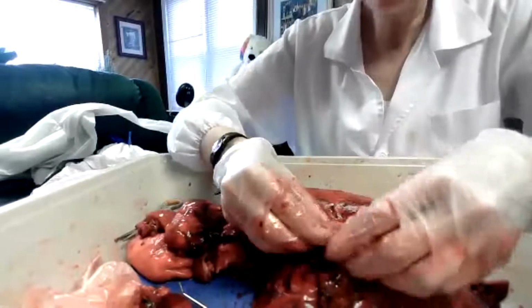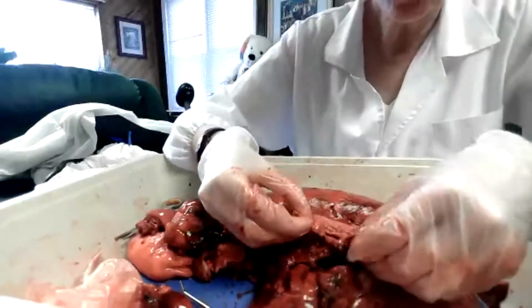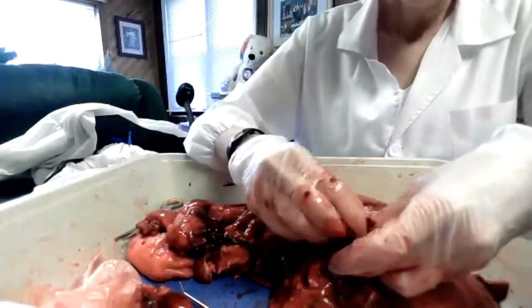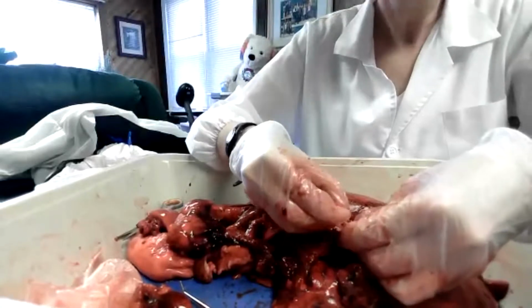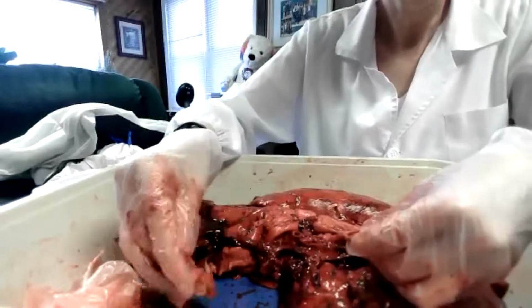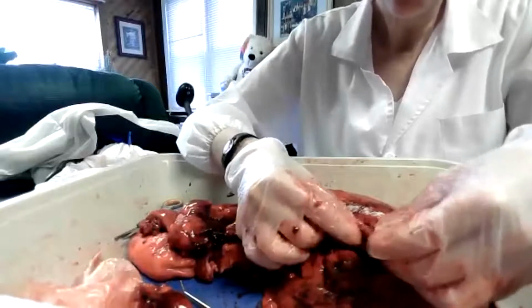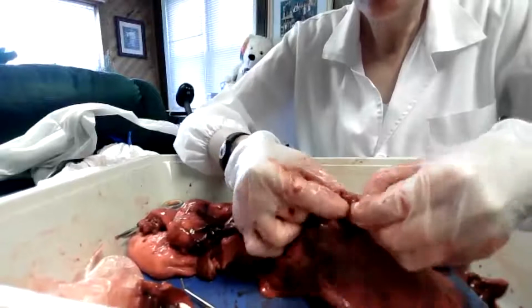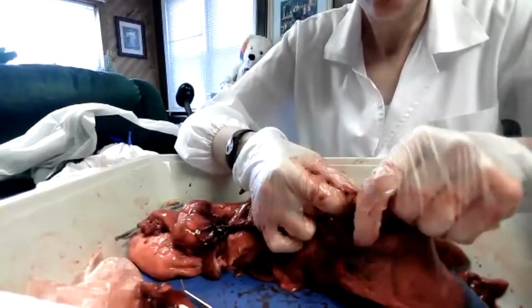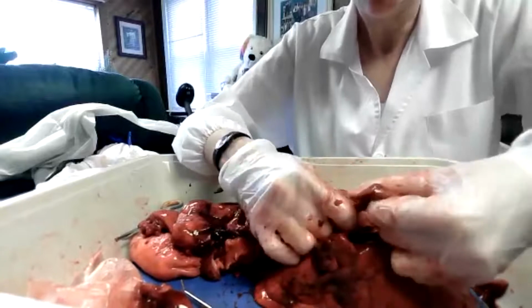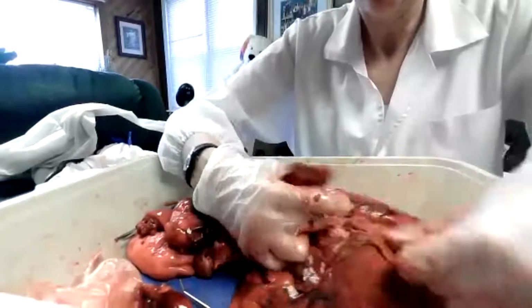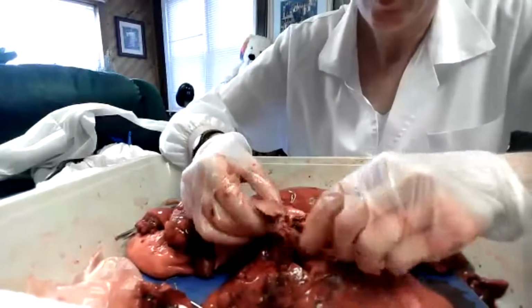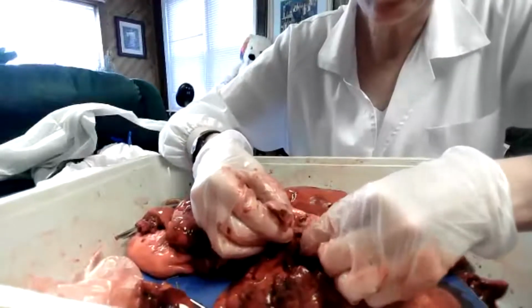And I can feel cartilage right in here, coming out to this little area. And you can feel all the cartilage still in there.